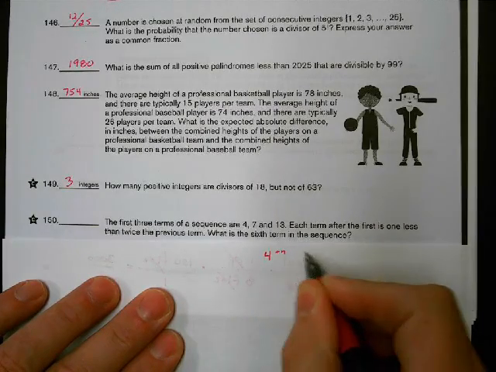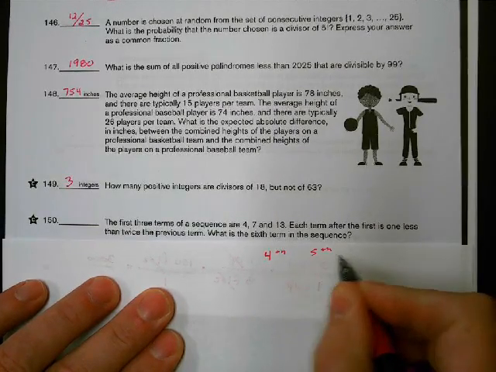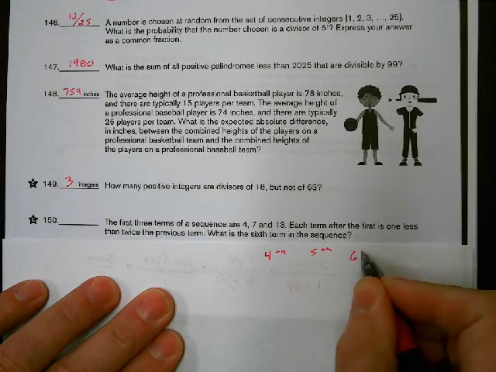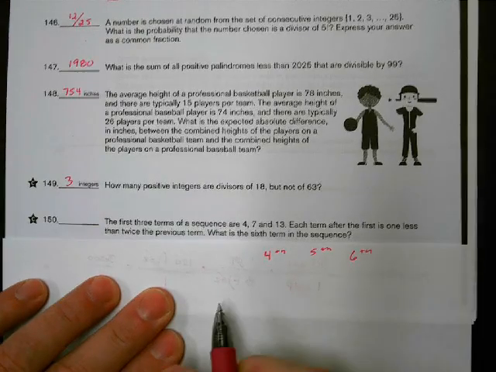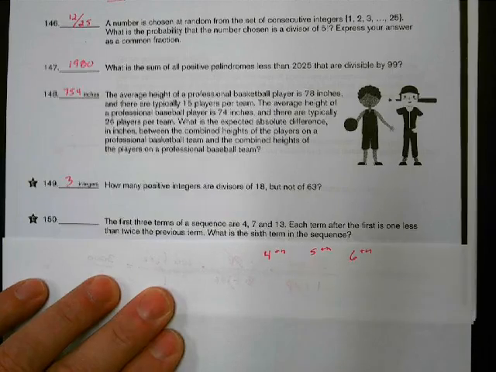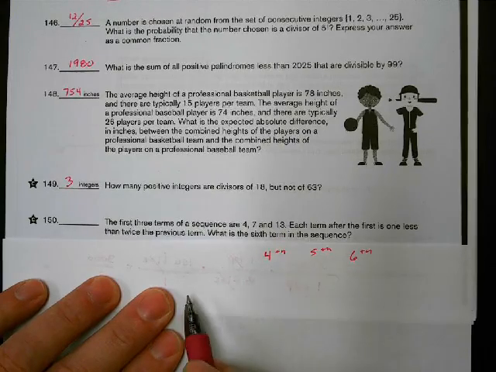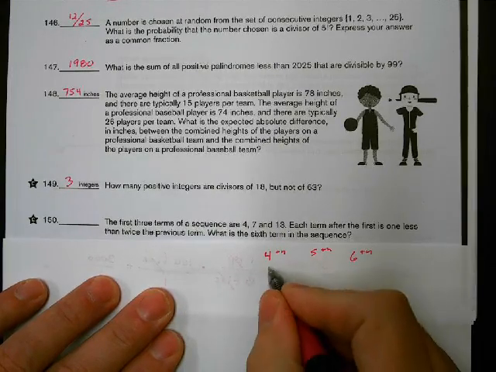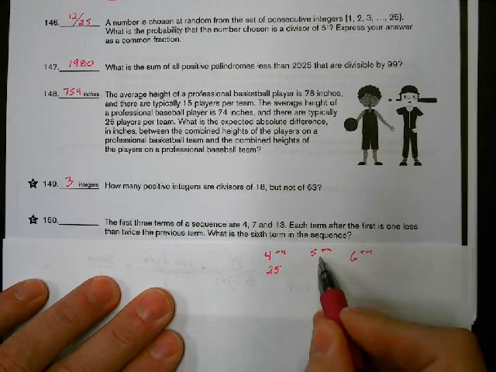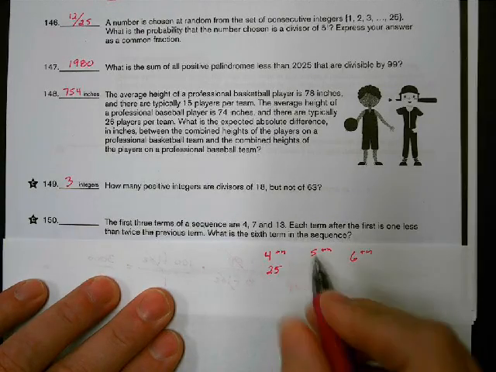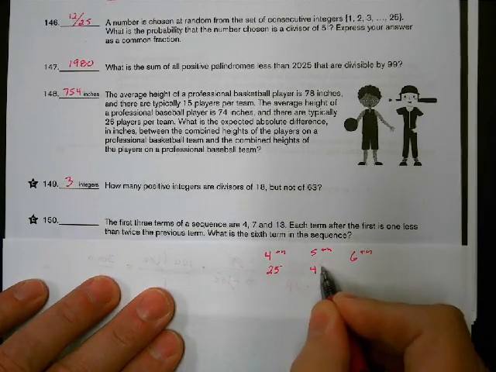All right, so 1 less than twice the previous term. Okay, so for the 4th term, I would double this, 26, and then subtract 1, that's 25. To get this one, I double this, 50, and subtract 1, that's 49. For the 6th term, I double this, that's 98, and I subtract 1, I get 97. The 6th term is 97.